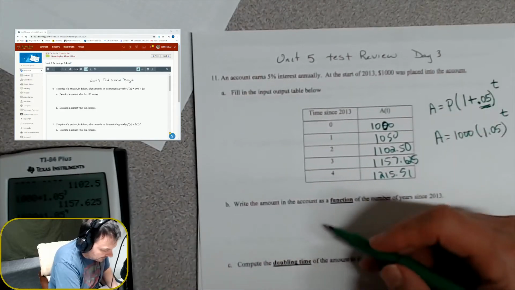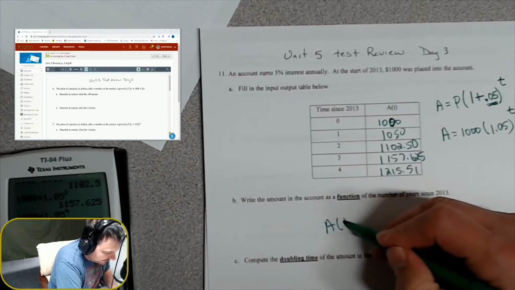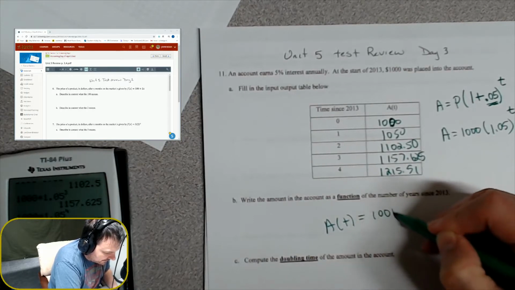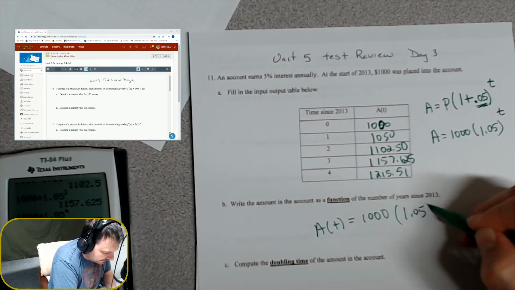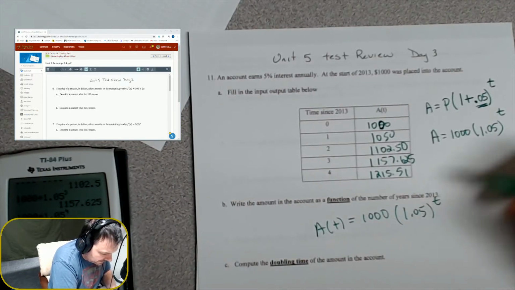Oh, I wrote the function here. So A of t is 1,000 times 1.05, since it's growth, that's bigger than 1, to the t. That's what we said.